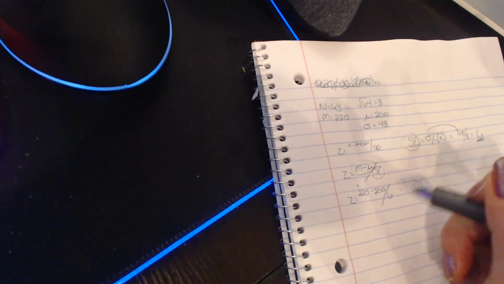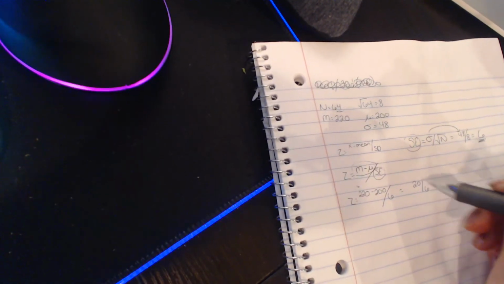So we do our math. We get 20 divided by 6, because 220 minus 200 is 20. So we get 3.33. Feel free to use a calculator, use Excel. I don't expect you to do this in your head by any means whatsoever.